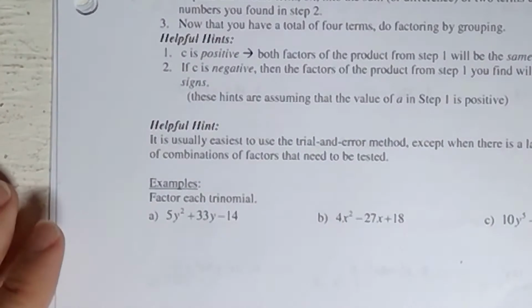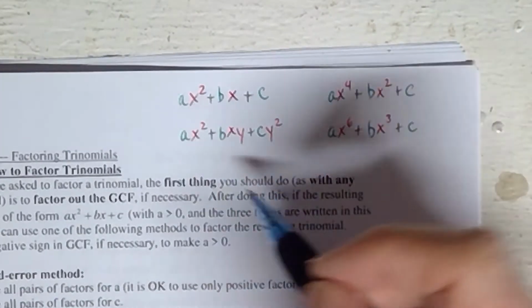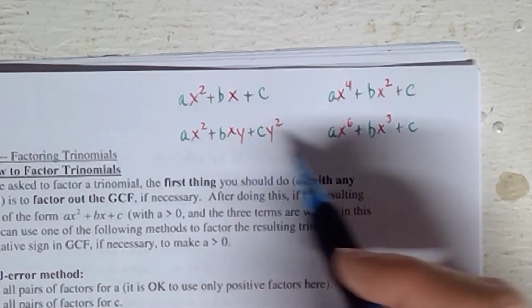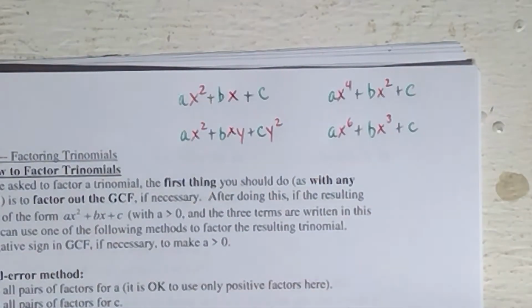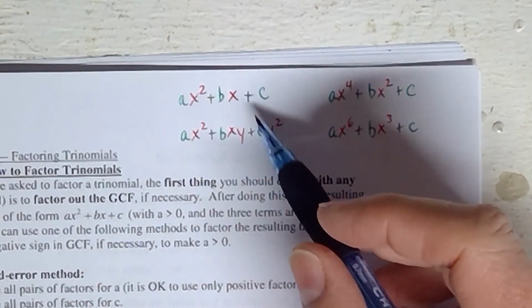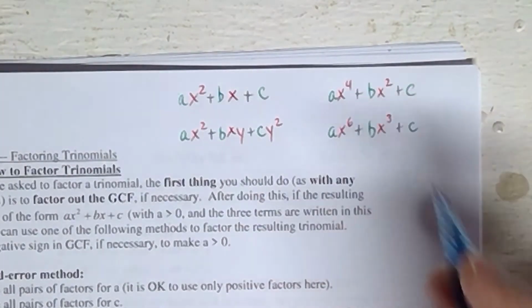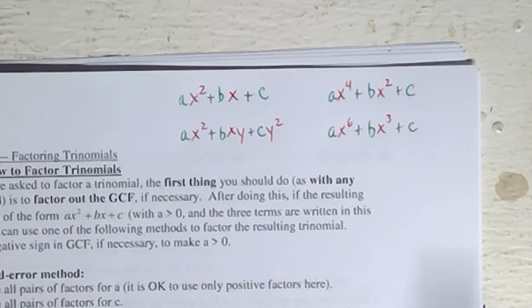Either way, if your leftover polynomial looks like one of these four things here, where the green ones are the coefficients and the red ones are the variables, and you can have some minuses in there too instead of the pluses, those are also okay. If it looks like one of these four, you can factor it, okay?